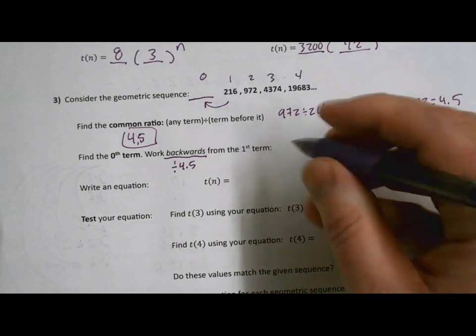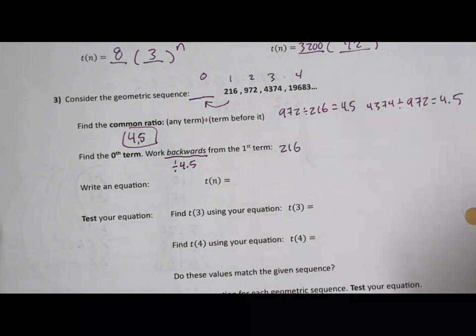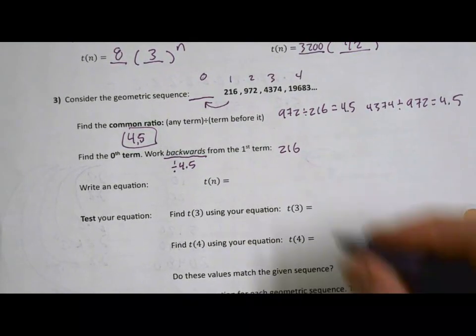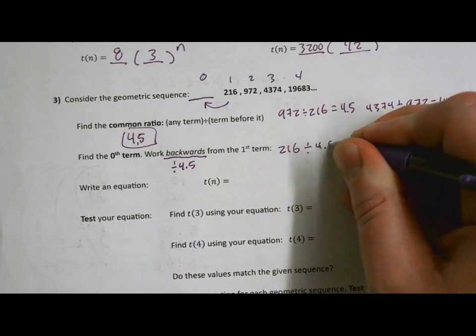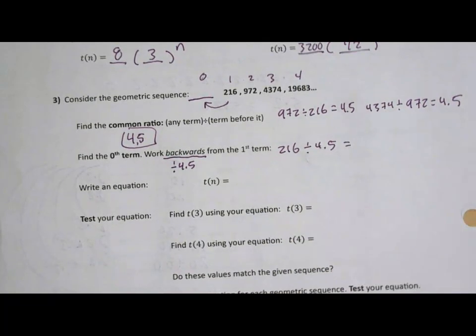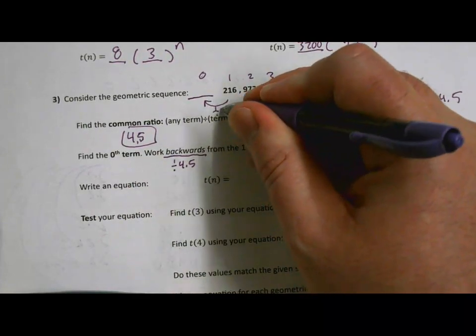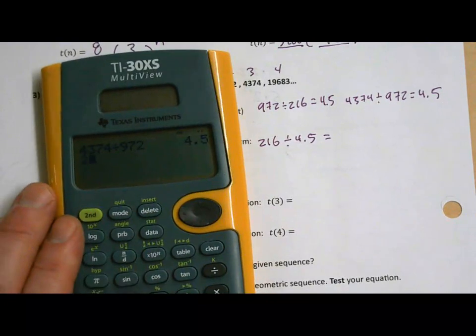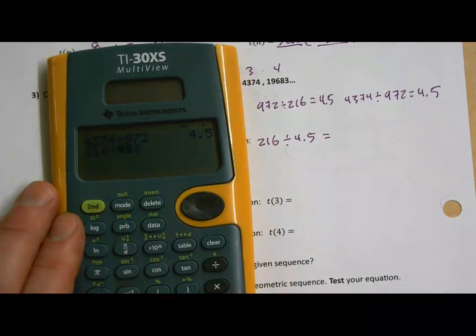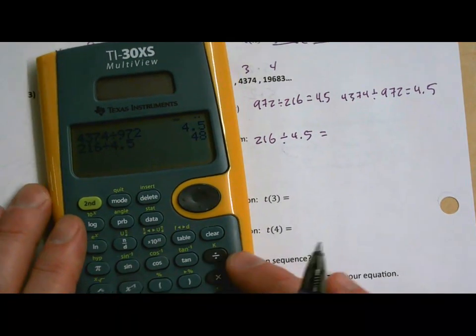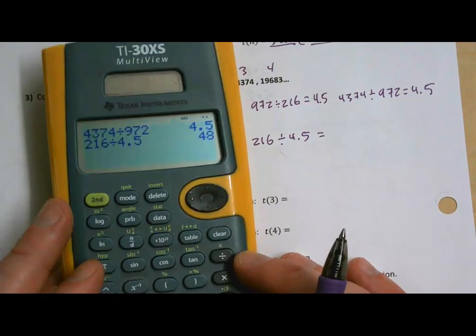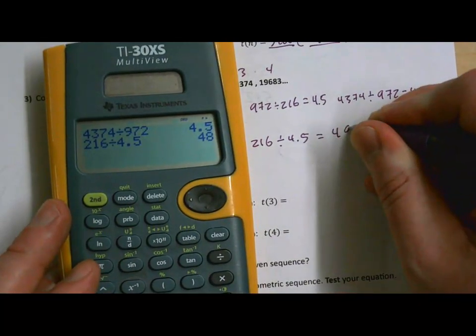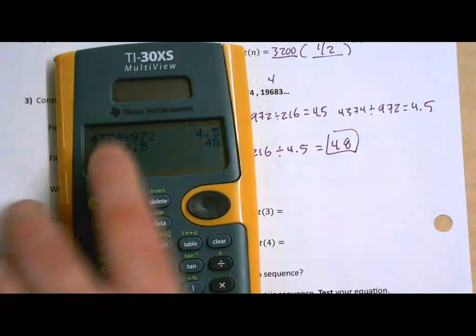So take that 216, that's your first term, and divide it by 4.5 using your calculator, and that's going to get you your 0th term. So we're going backwards by dividing by 4.5. 216 divided by 4.5 is 48. That would be our 0th term.